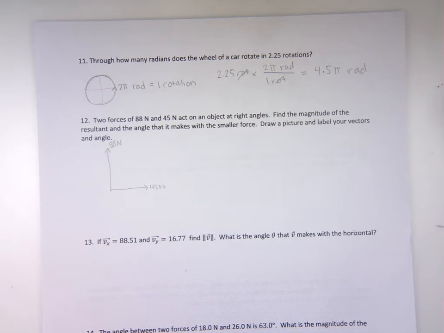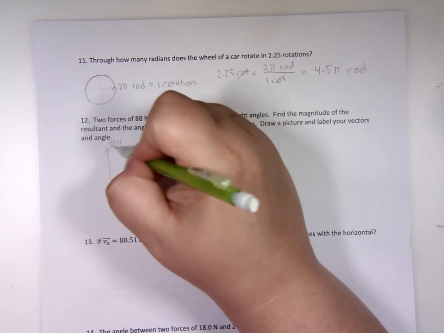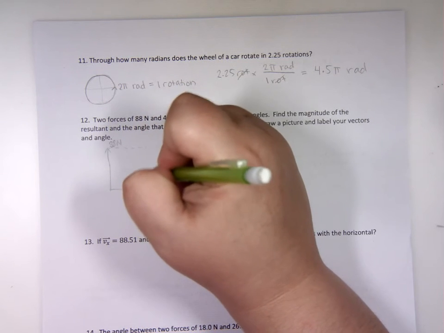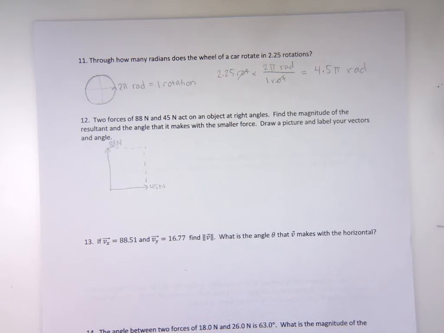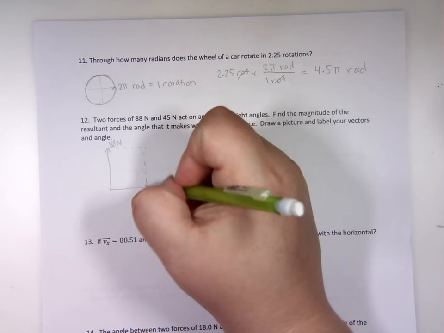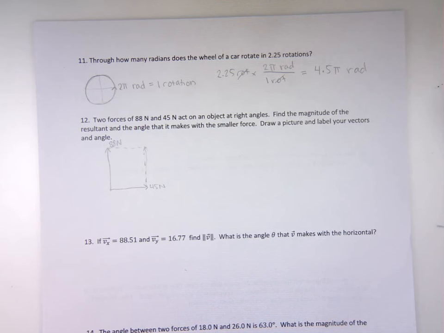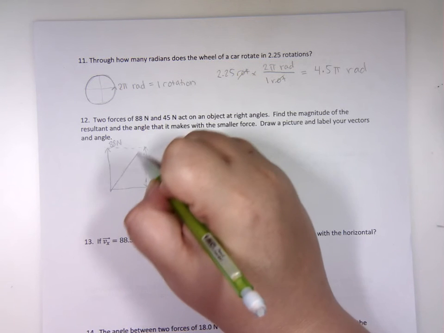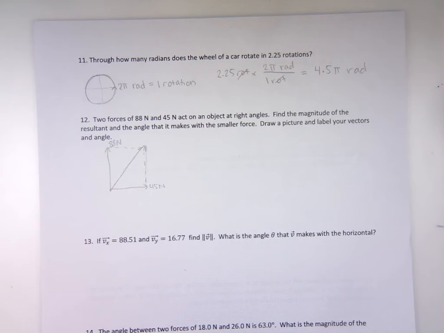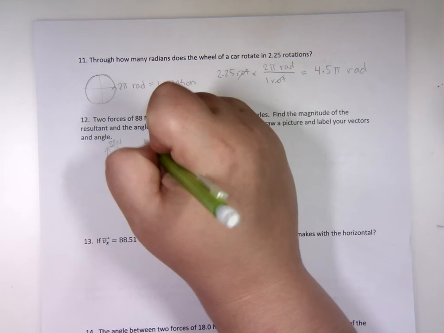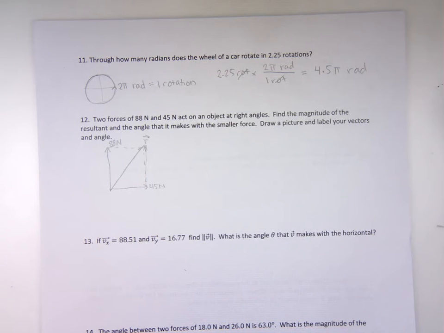Okay, so how do we figure out the resultant vector? We're going to use the parallelogram rule. So we add tip to tail. I'm going to slide this vector over and put it here. And then if we draw the resultant, it's going to be the diagonal of this parallelogram. So here's the resultant. I'm going to just call it R. And here's theta.